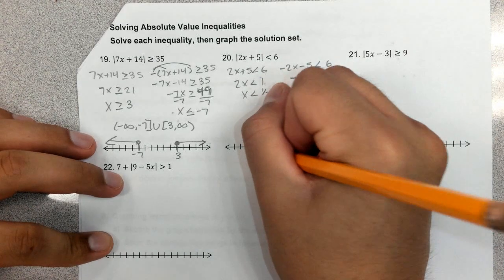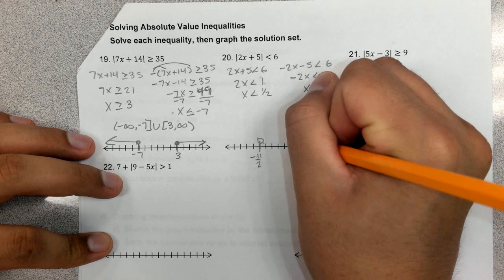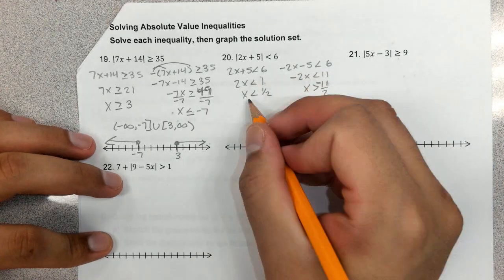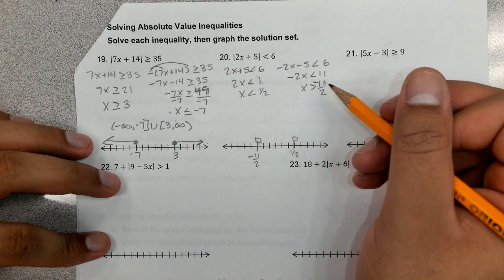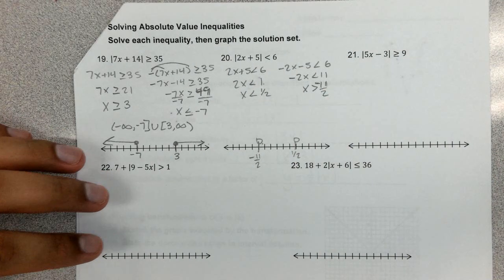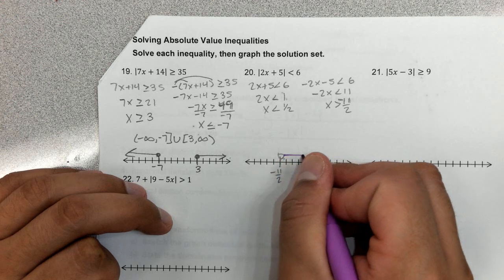Alright, so then on the left side we have negative 11 over 2 with an open dot. We got 1/2 on the right side with an open dot. Everything less than 1/2 goes to the left. Everything greater than negative 11 over 2 goes to the right. So in this number line, everything falls in between.